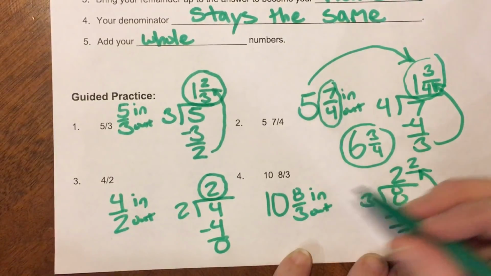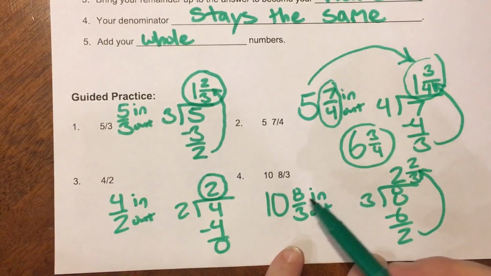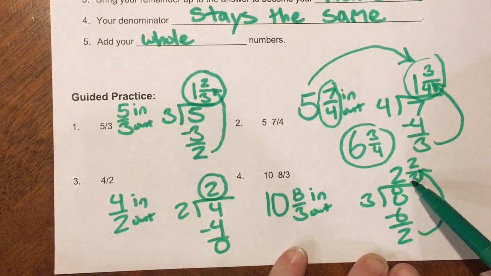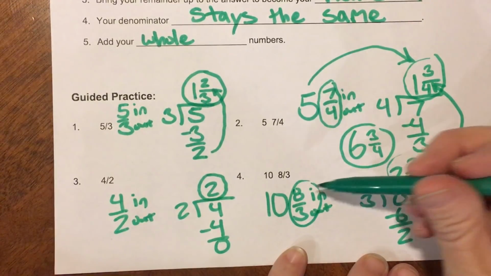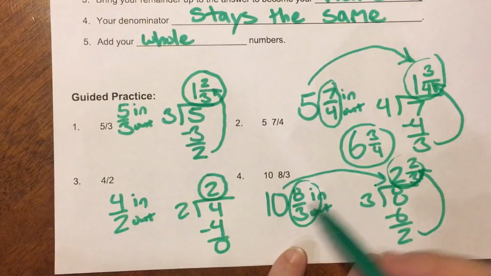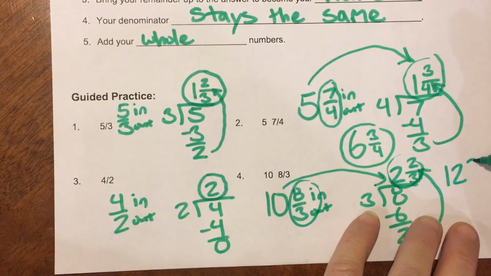Step 4, my denominator stays the same. Okay, step 5, 8/3 is the same as 2 2/3. So those are the same, but I have to add my whole number. So 10 plus 2 2/3 is actually 12 2/3.